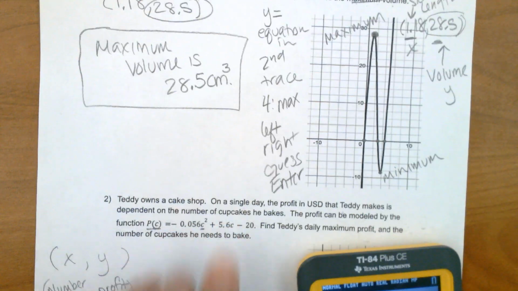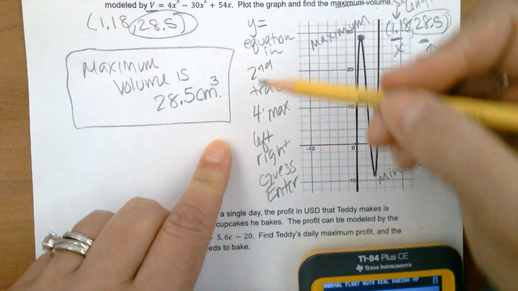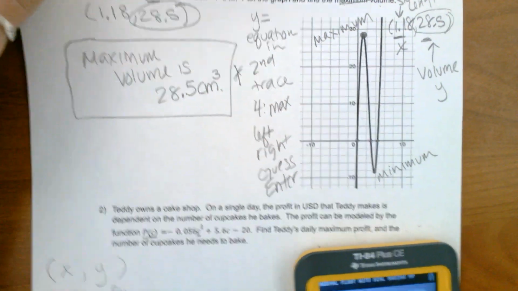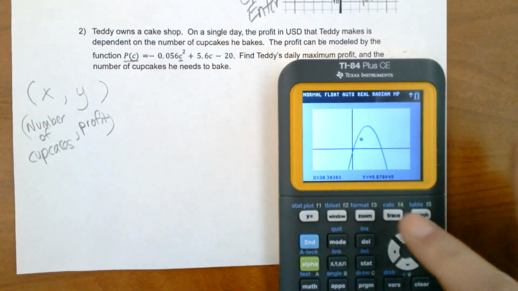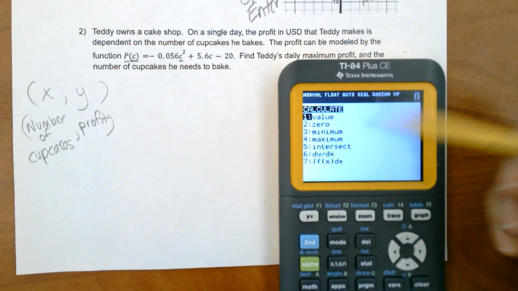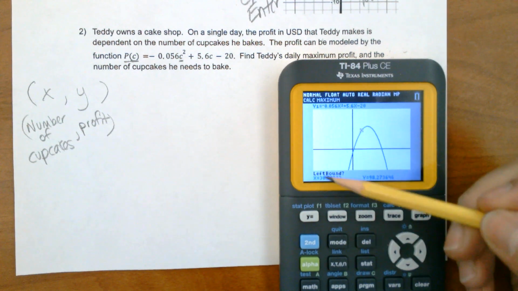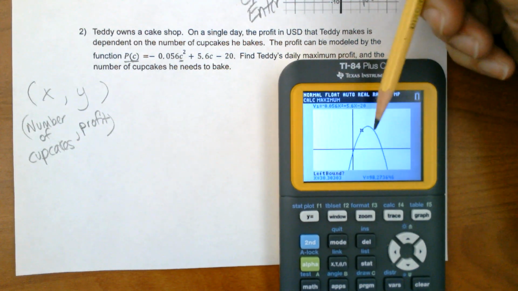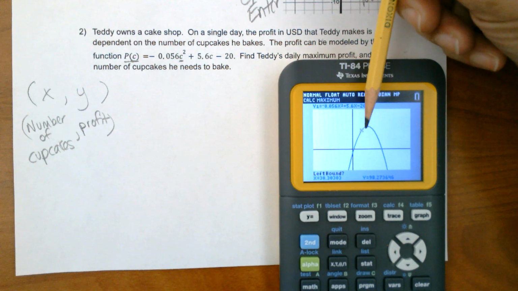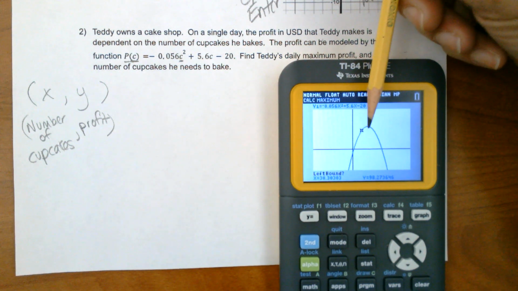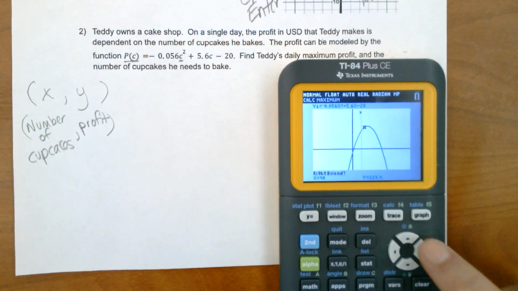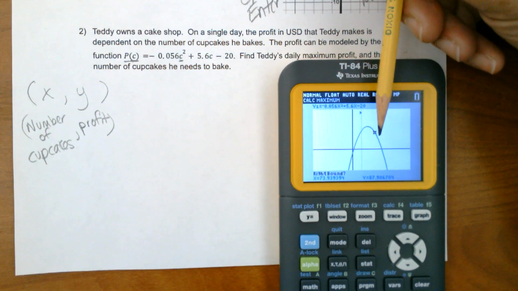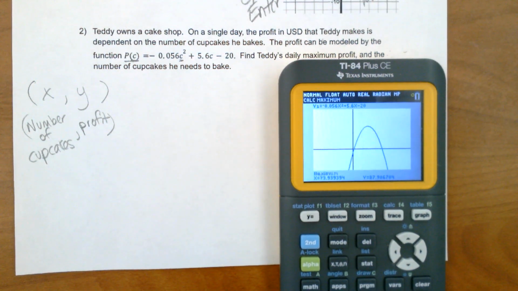So we're going to go back, and just like we did here, we're going to do second trace, and we're going to run through all of those steps. Second trace, we're going to go down to number 4 for maximum. Left bound, oh, look at that. It's already on the left side. We're trying to find this maximum point up here, and we want to be on the left side of this maximum point, and we are, so press enter. Now we have to press the right arrow key to get to the right side of my maximum point. Press enter and take a guess.